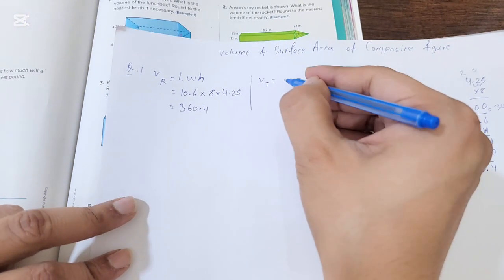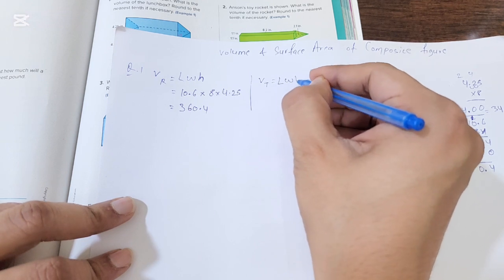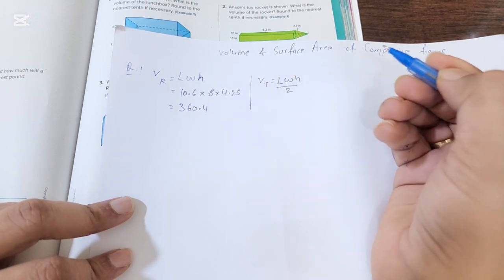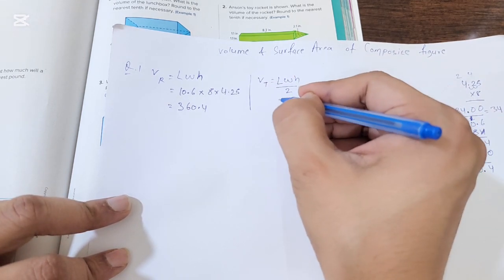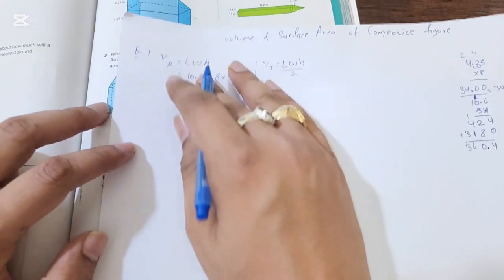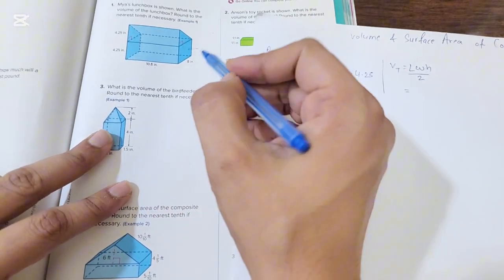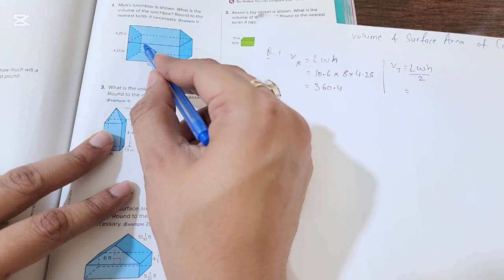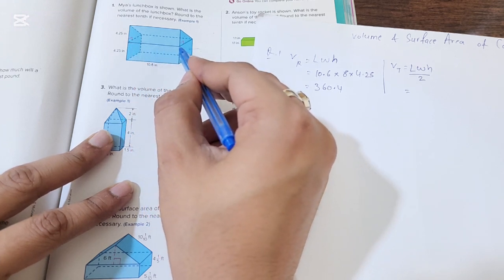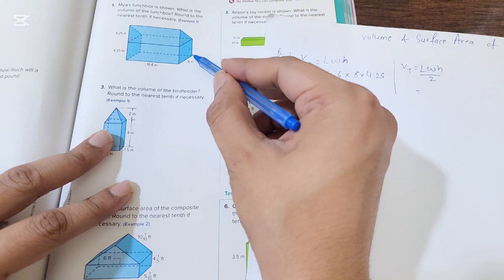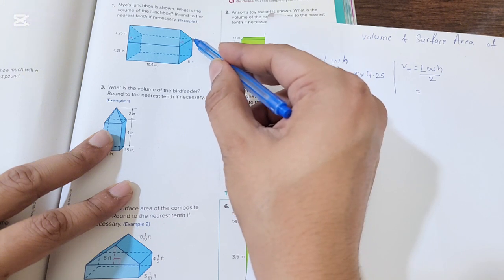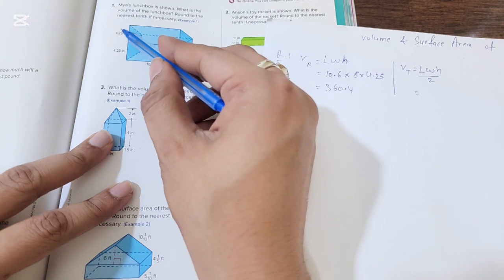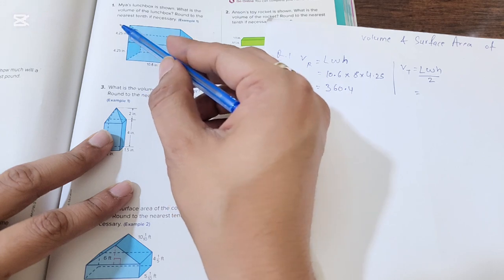Now we need the volume of the triangular prism. What was the formula? Length, width, height divided by 2. Remember the formulas. So what is the length, width, height here? Check carefully. This length here is 10.6. The length of the triangular prism is also the same, 10.6. Here the width was 8, here also the width is the same, 8. The height here is how much? 4.25. Same actually, by chance.